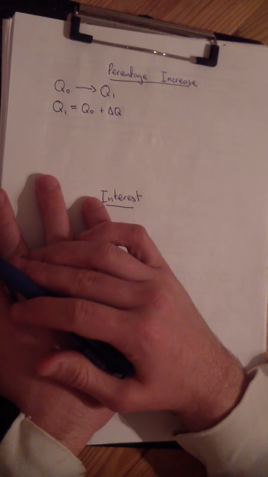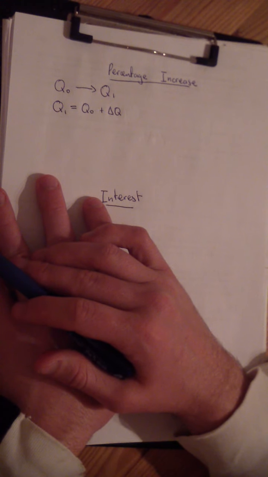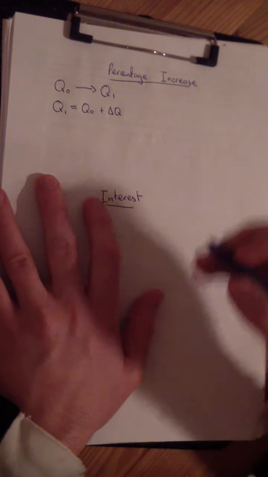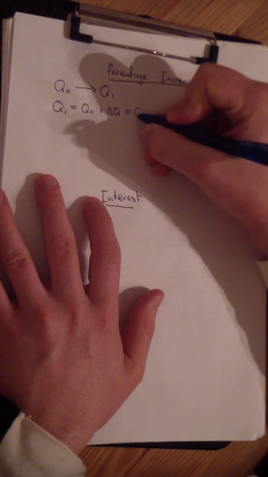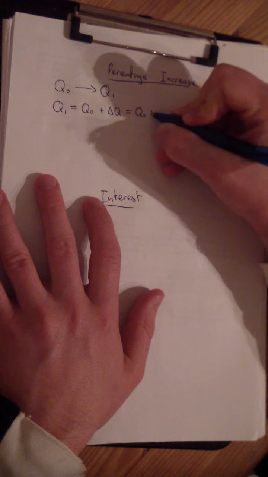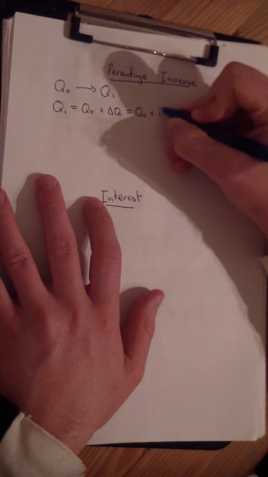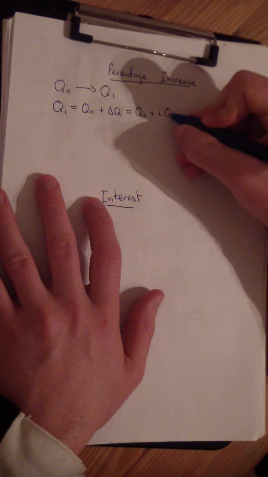And this is why, unless there's something else given, usually a percentage change is the change over the original rather than the change over the new. So the change is some percentage, which I'm going to call I here, of the original.